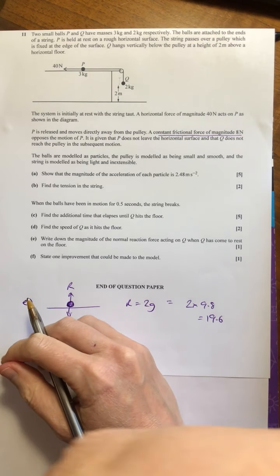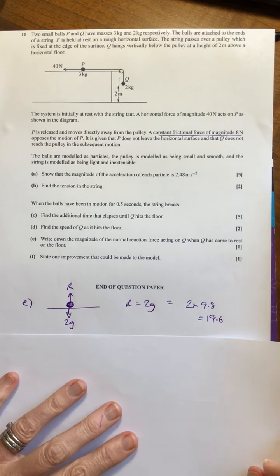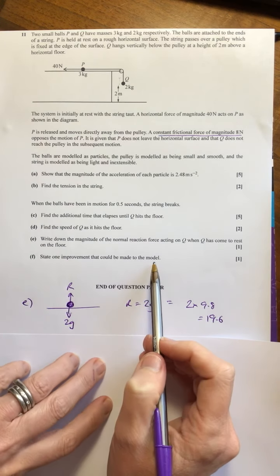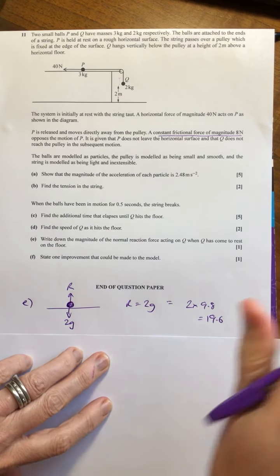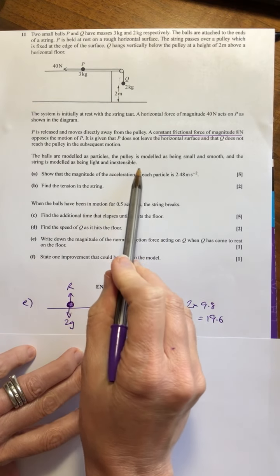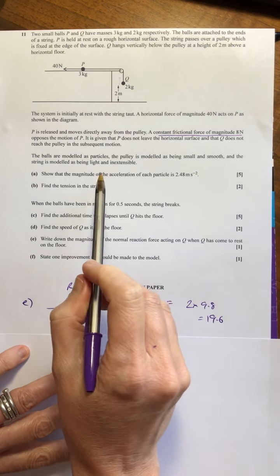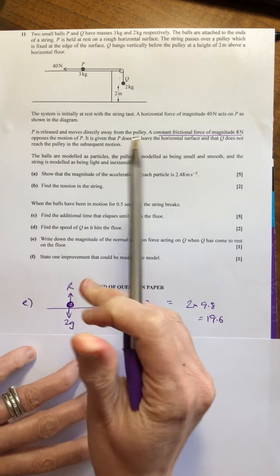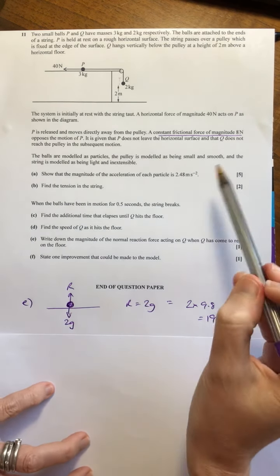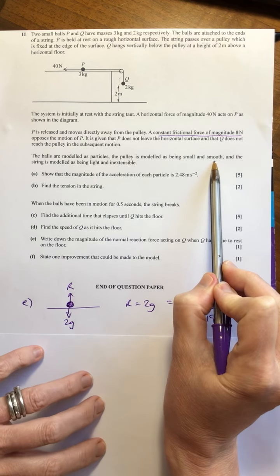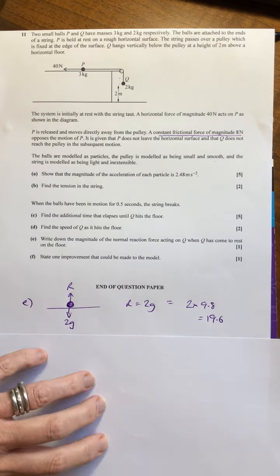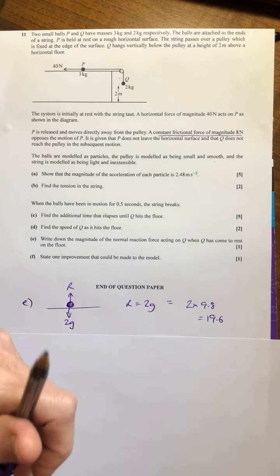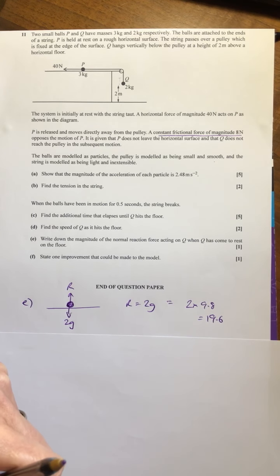And the last of these: state 1 improvement that could be made to the model. Well, if you pick up on a few of the things written here, the balls are modelled as particles, so you could say you're modelling them as something larger. The pulley is smooth was an assumption it made there, so one of your improvements could be to take some friction on the pulley.